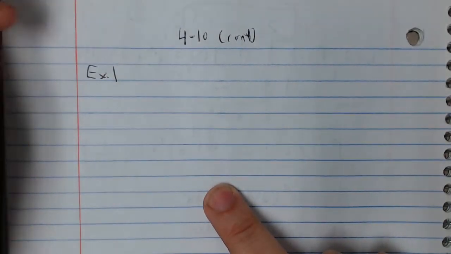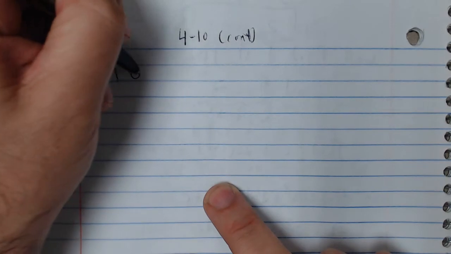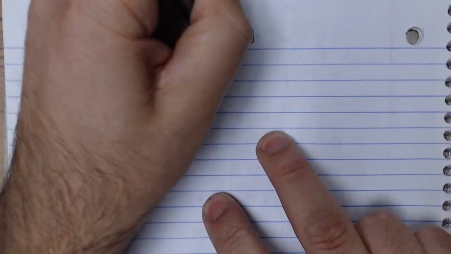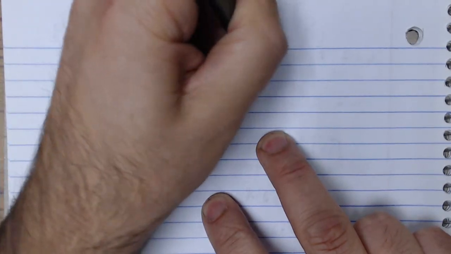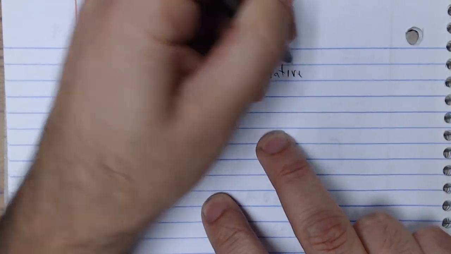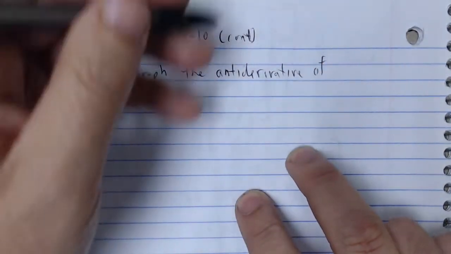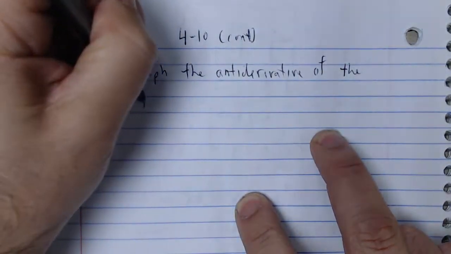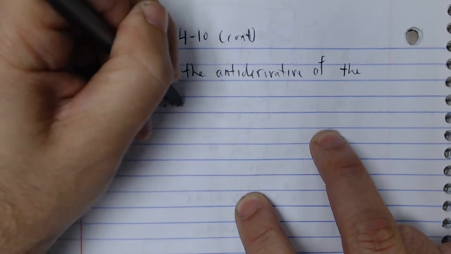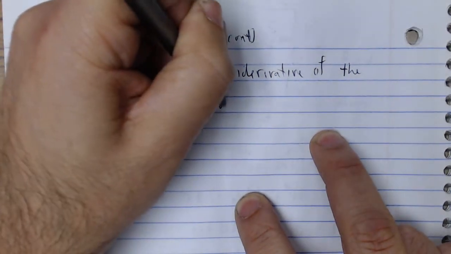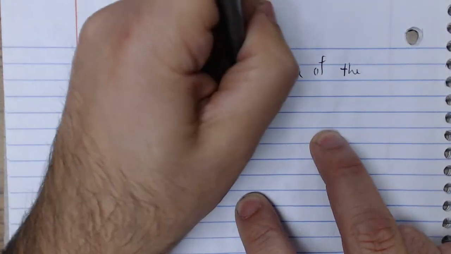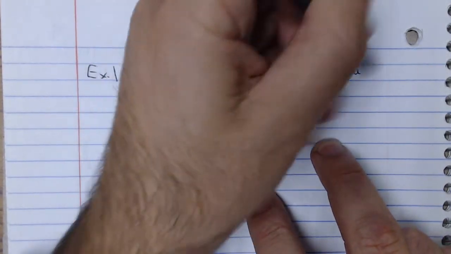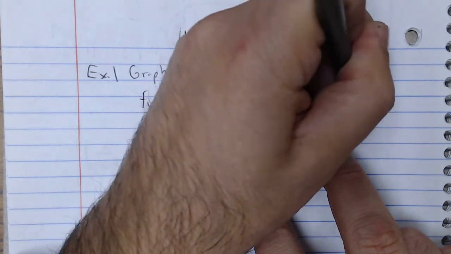For example one, we're going to graph the antiderivative of the function below, given that f of 0 equals 2.